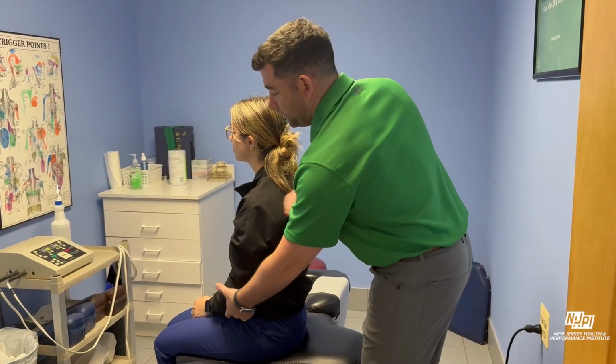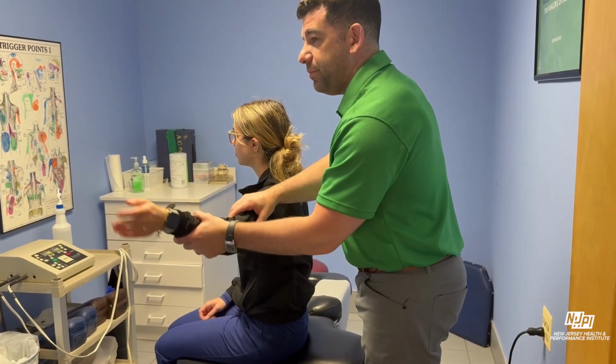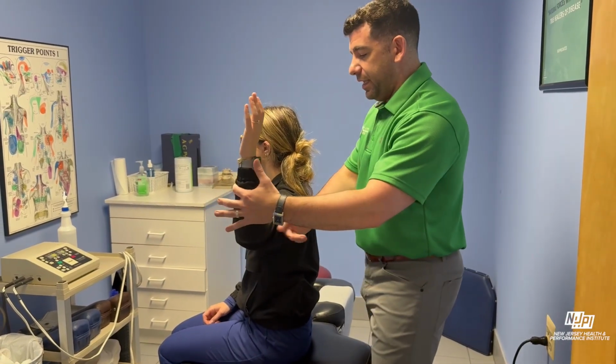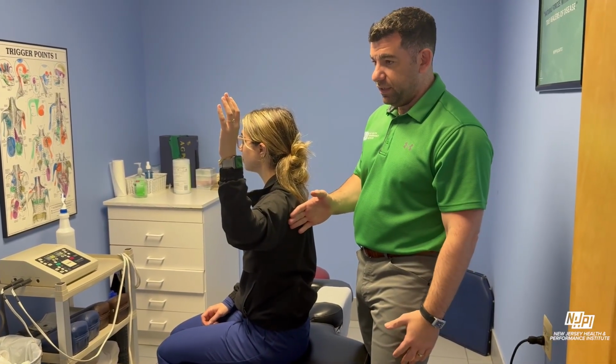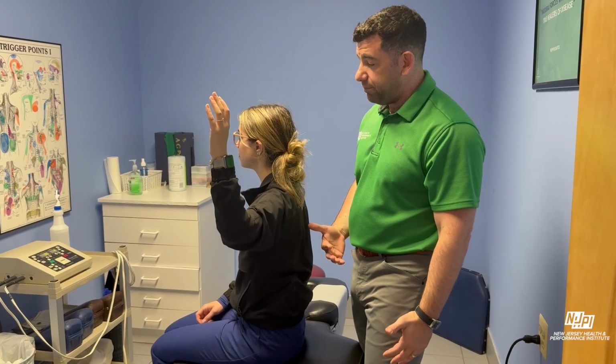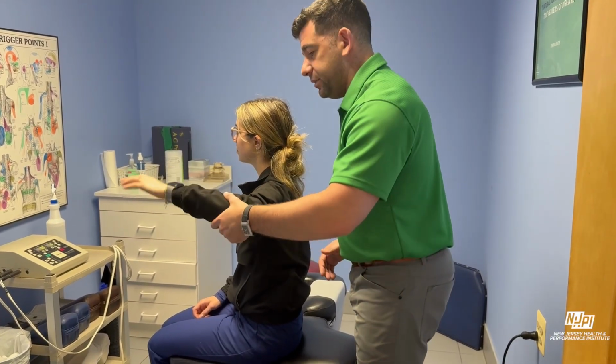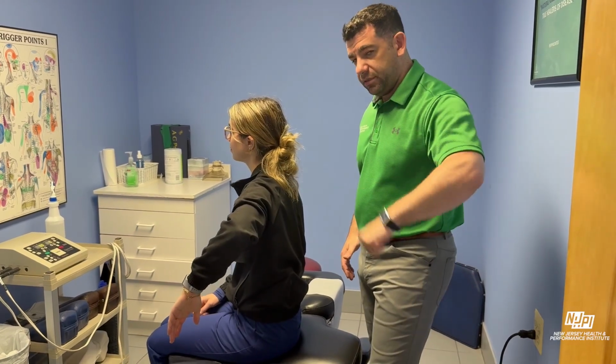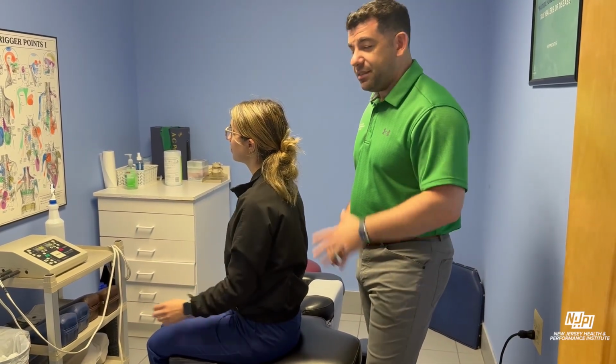I'm going to have you come out like this. We're just looking for full range of motion and pain-free range of motion. So you're going to roll out like this. That's the external rotators of the rotator cuff. Any pain with that? And then we're coming in here. Any pain with that? And that's the internal rotators. So that's testing the rotator cuff.